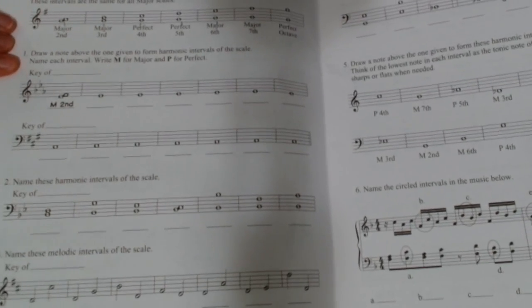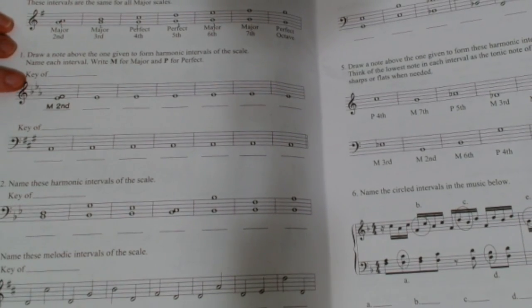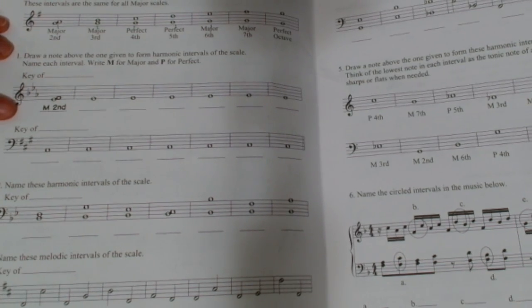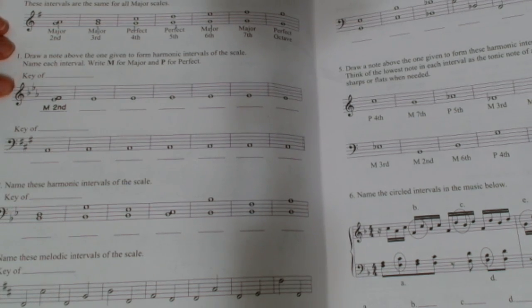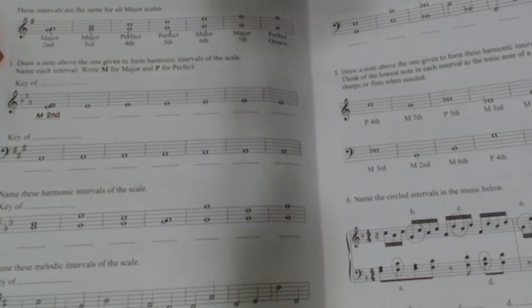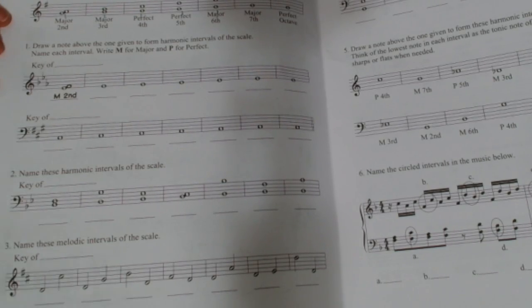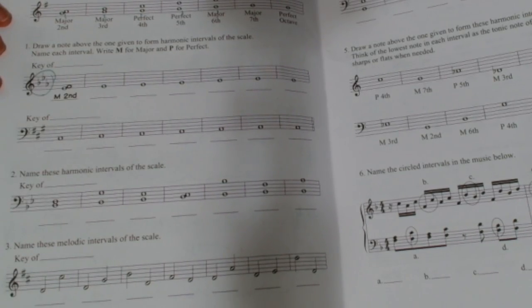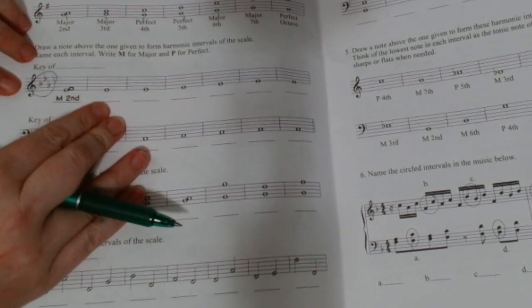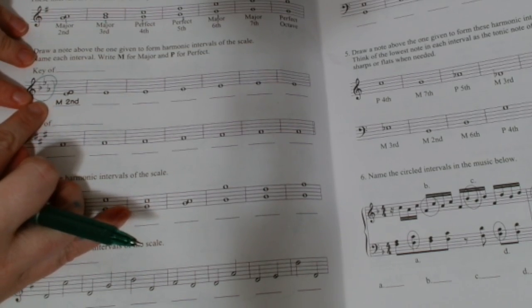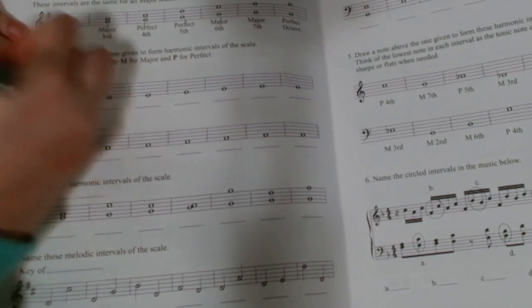Number 1 says, draw a note above the one given to form harmonic intervals of this scale. So we're going to stack them on top of each other. Name each interval, write M for major or P for perfect. We're going to stay inside the key signature provided, so we don't need to write in any accidentals because it's already in the key signature. We're in a major scale, with 3 flats, B flat, E flat, and A flat. That's going to be E flat major.